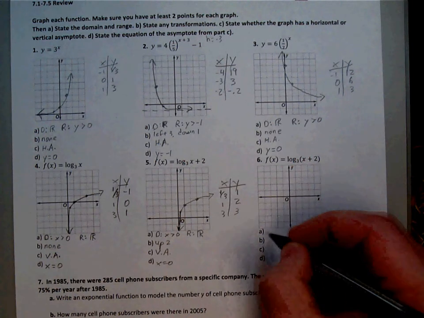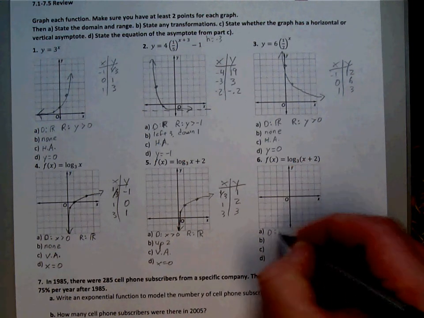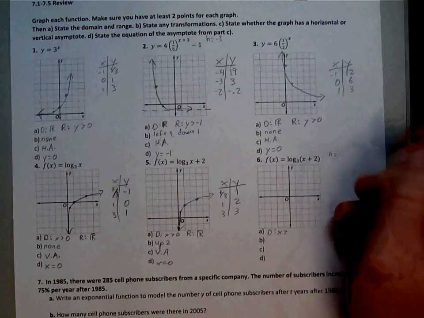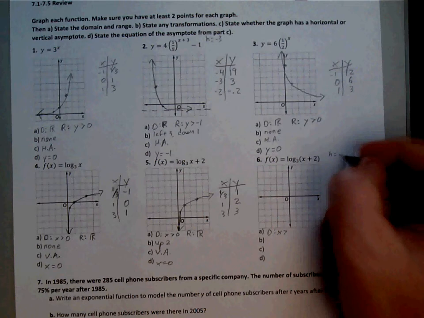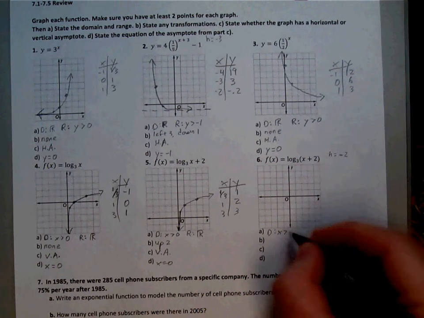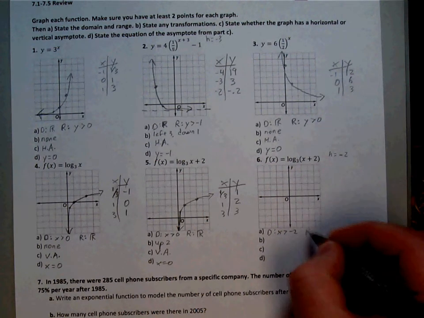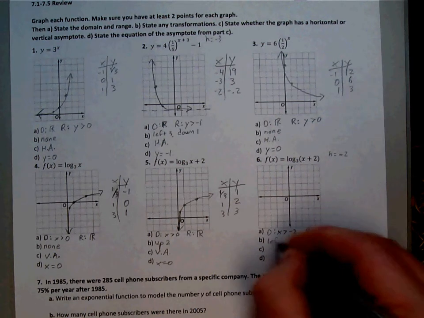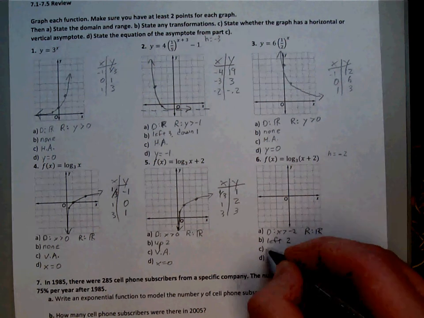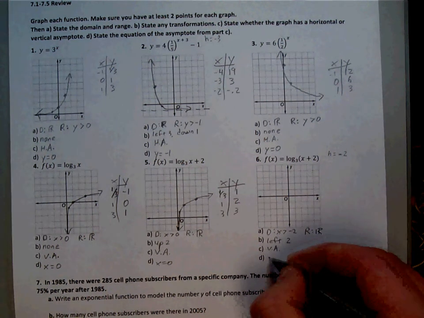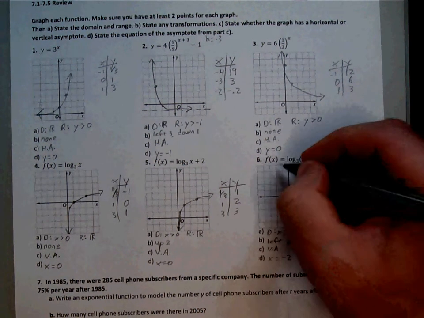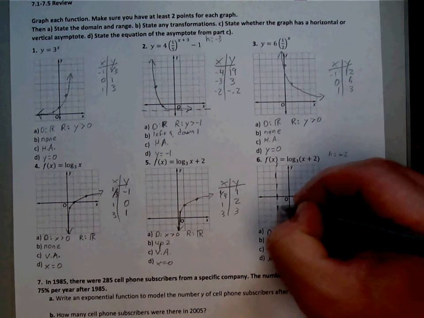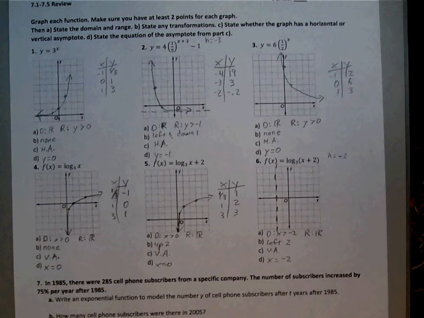Number 6. Domain x is greater than, now there's an h value, h is -2, because we have to switch signs. So x is greater than -2, our range is all reals. That h value shifts it left to vertical asymptote, x equals where that h is, the -2. Since that's not a 0, I'm going to go ahead and put a dashed line there on my graph to remind me of that one.